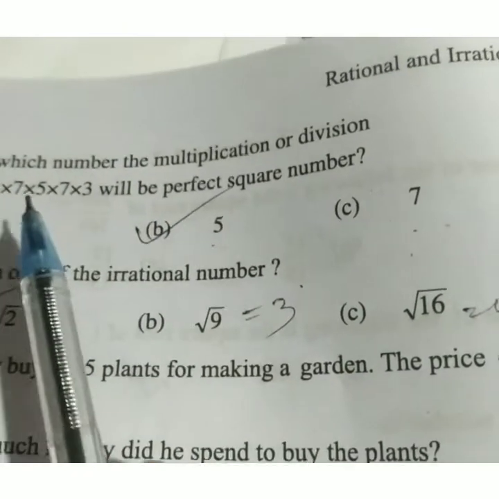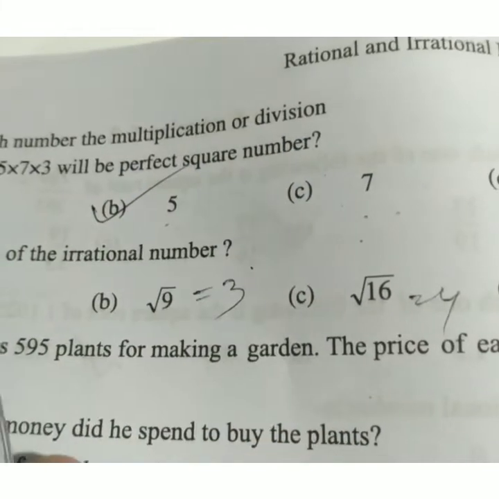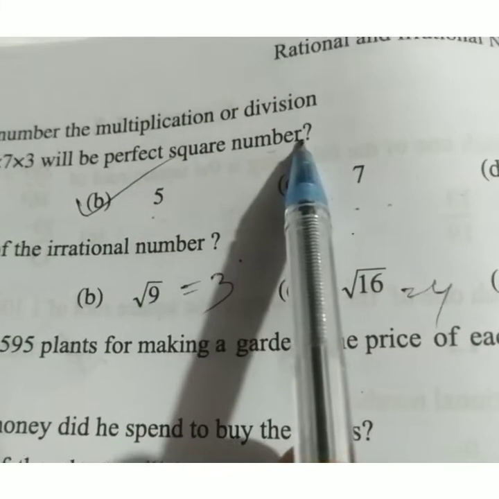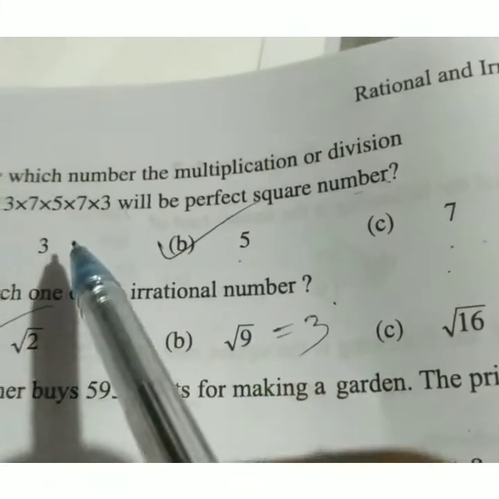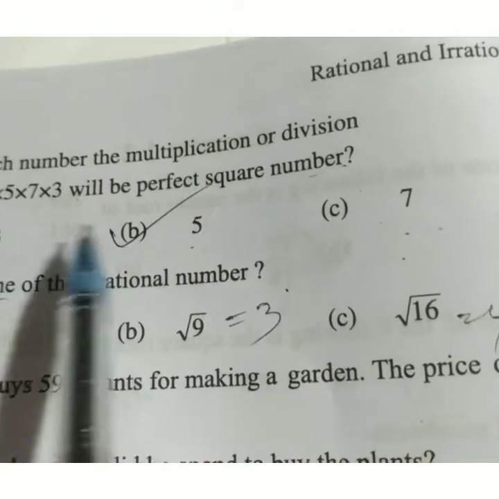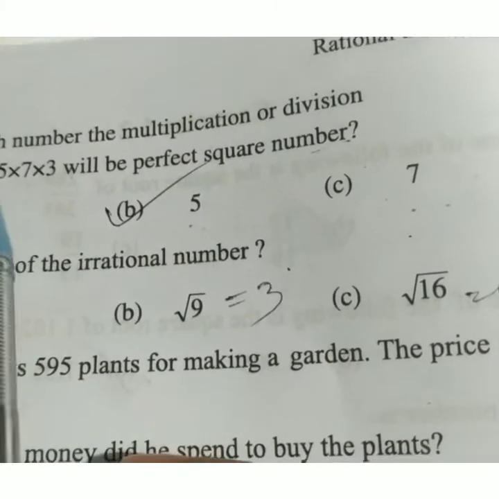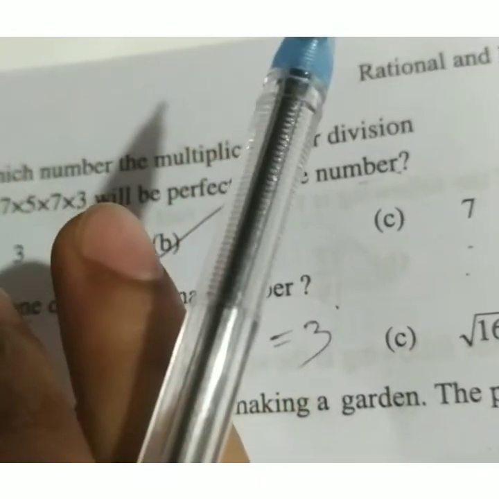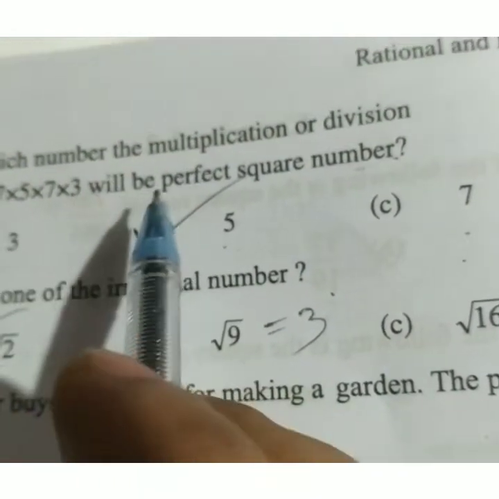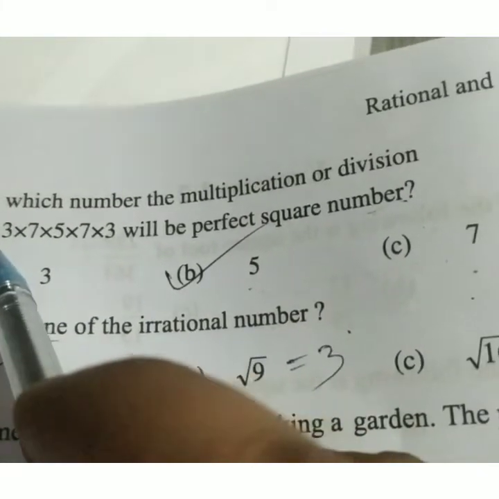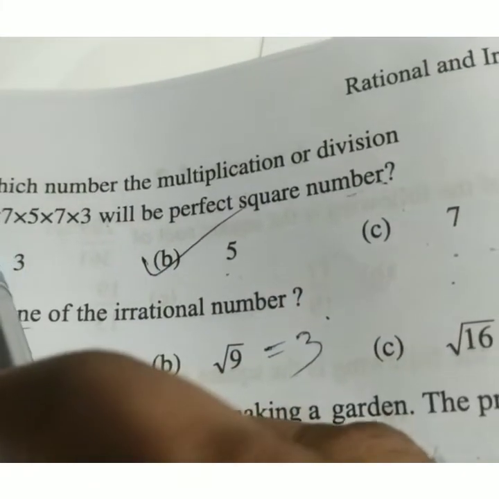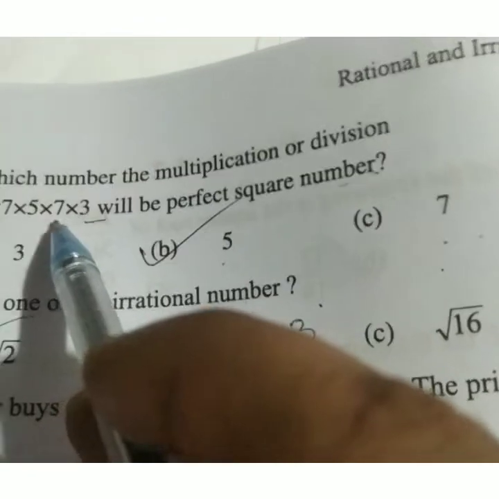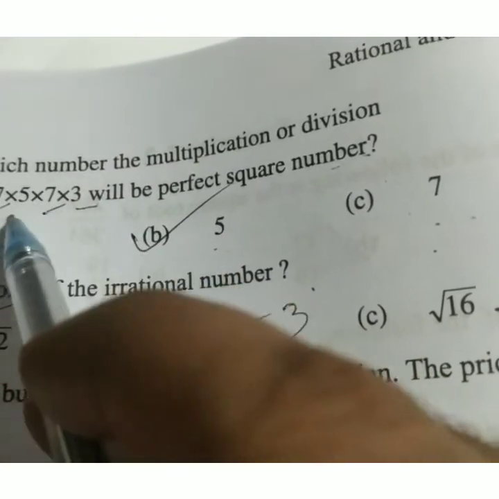Okay, my next question is, by which number the multiplication or division will be a square number? So we all know that a square number is formed by pair numbers. Pair means jora, means I need to have two of the same numbers. So in order for this to be a square number, you see there are 2 3s, there are 2 7s, but there is 1 5.